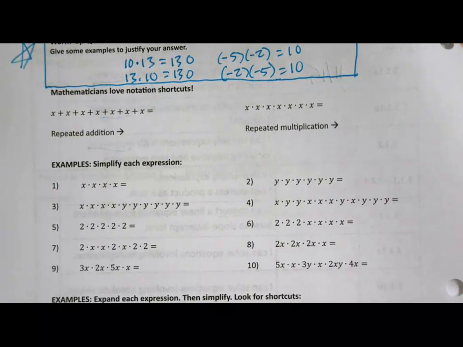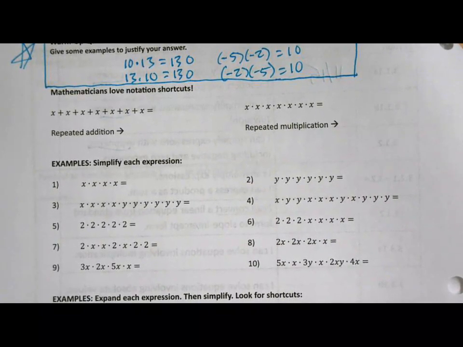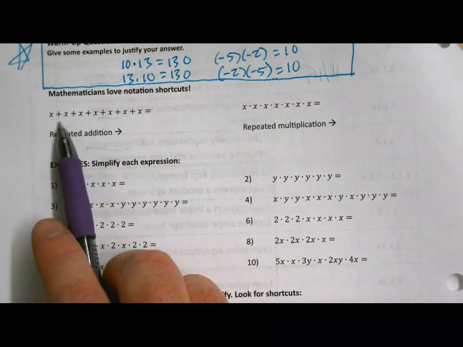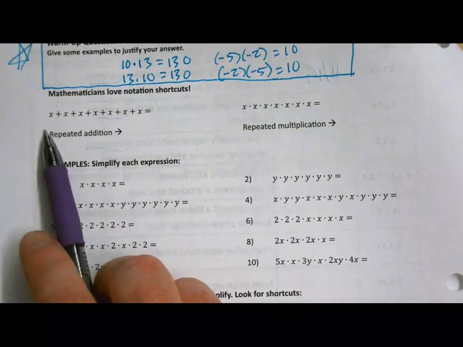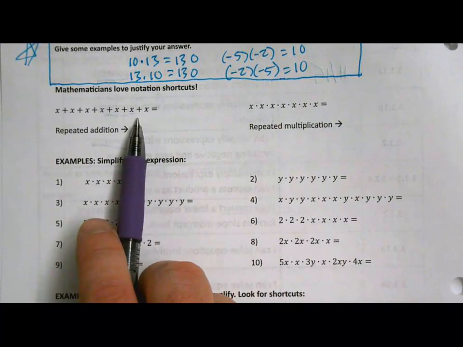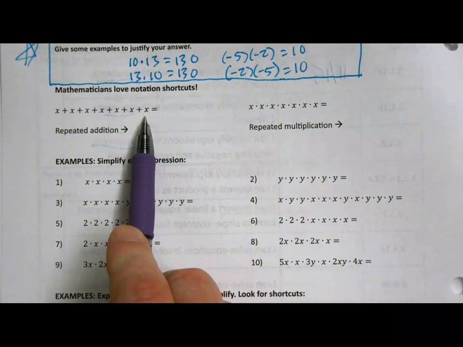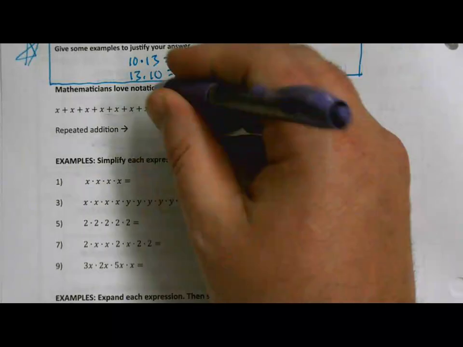All right. Some of these you already know. Like, for example, if I wanted to add up a bunch of x's, I don't want to have to write this down every time. There's a shorter way to write this. What could I write instead of x plus x plus x plus x plus x plus x plus x? I could just write that as 7x.